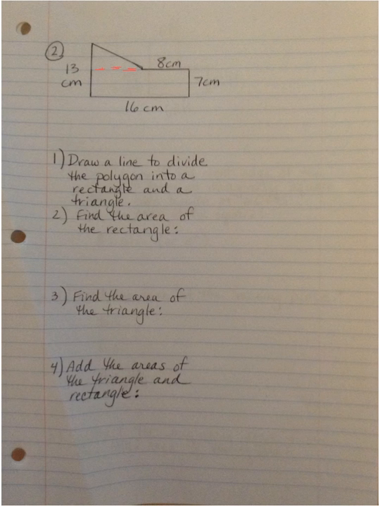Then for step number 2, go ahead and write the step: find the area of the rectangle. So I'll start by finding the area of the rectangle, and it's pretty easy because the area for a rectangle is just base times height. So in this case, it's 16 times 7, and if you do the math, that gives you 112 square centimeters because it is area. Then I will find the area of the triangle.